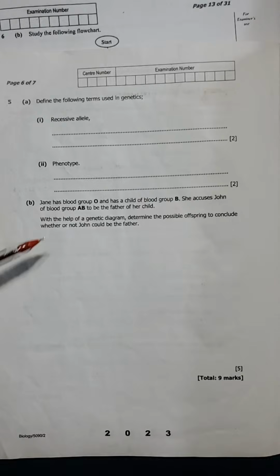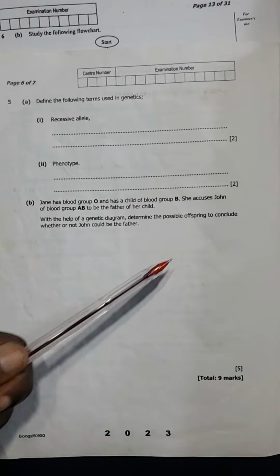Then we've been given this scenario: Jenny has blood group O and has a child of blood group B. She accuses John, of blood group AB, to be the father of her child. With the help of a genetic diagram, determine the possible offspring to conclude whether or not John could be the father.